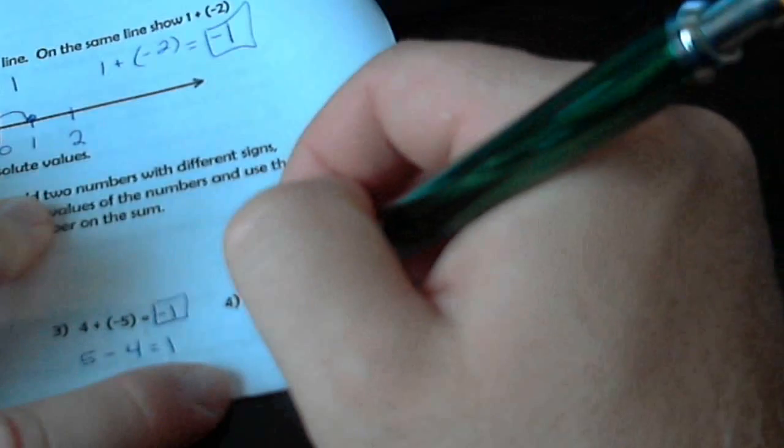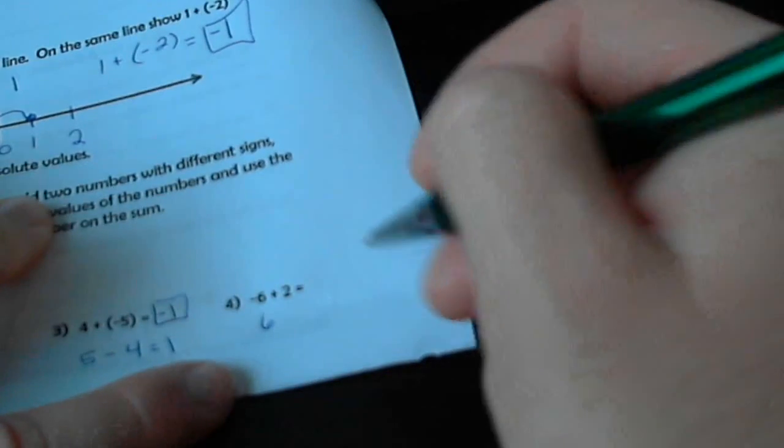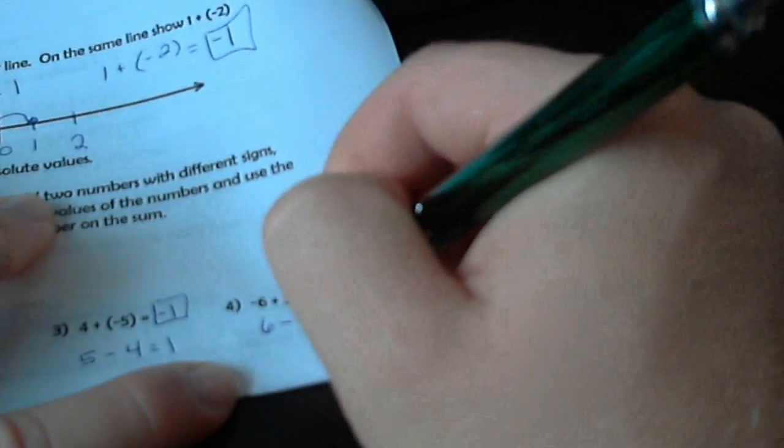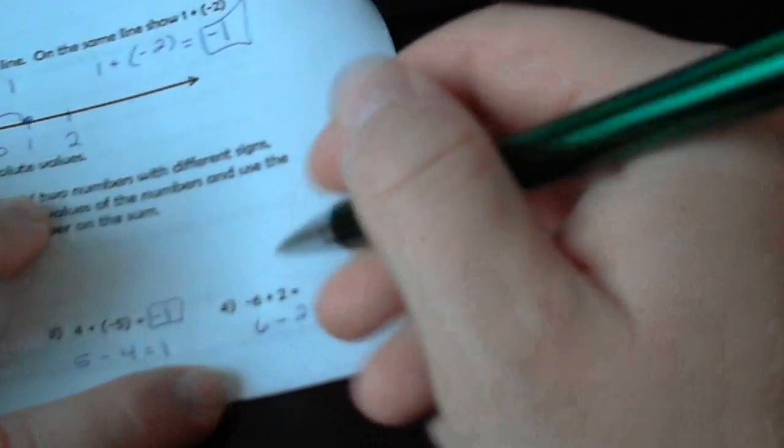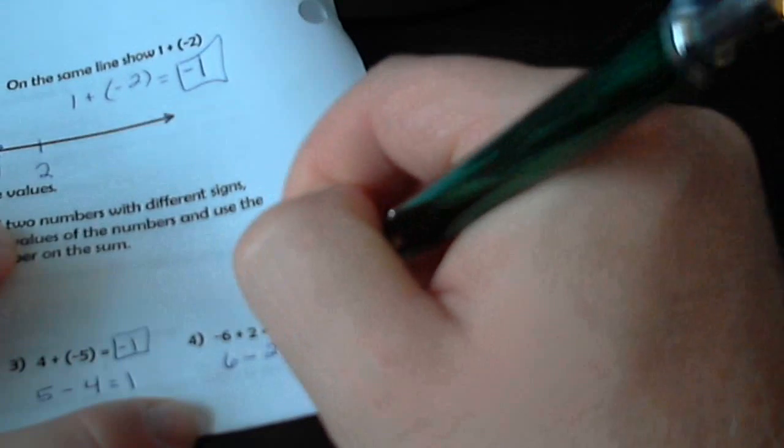Here's our last example. Negative 6 plus 2. We have absolute value of negative 6, which is 6. The absolute value of 2, which is 2. Subtract them, you get a 4. But the bigger number was negative, so our answer is negative 4. And that's just a quick way to subtract and, actually, add numbers that have different signs without using a number line.